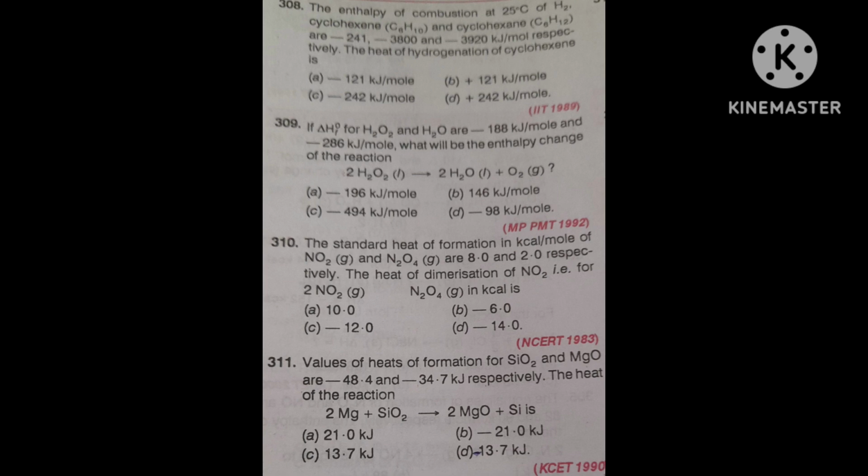It will take hardly 15 seconds, not more than that. Think it. Its correct answer is minus 14.0. How? Now I am telling you, listen carefully.